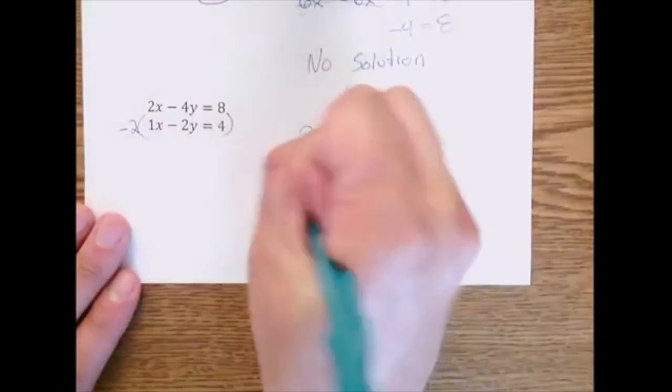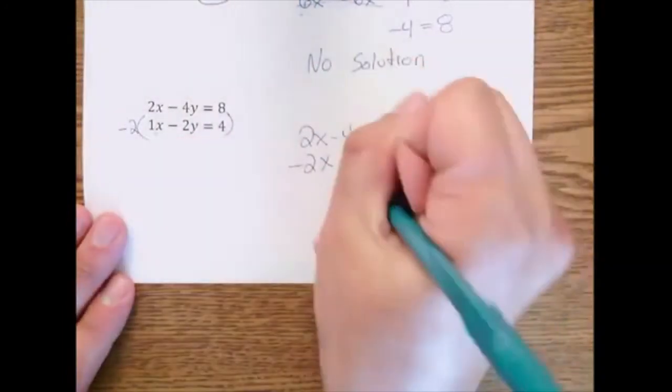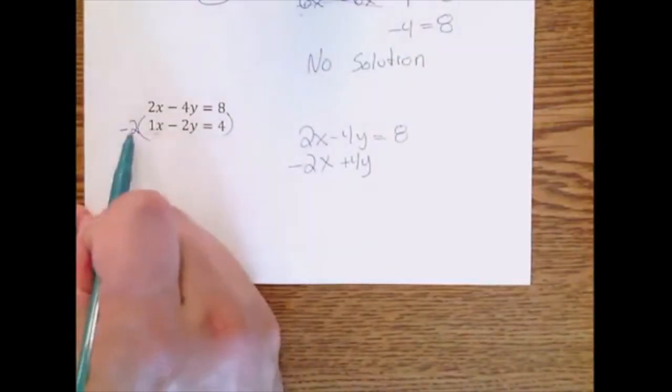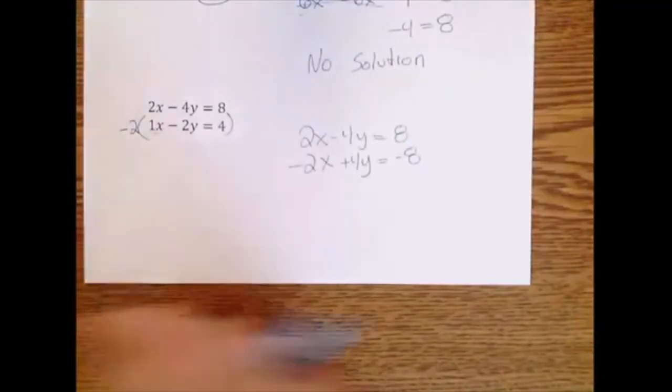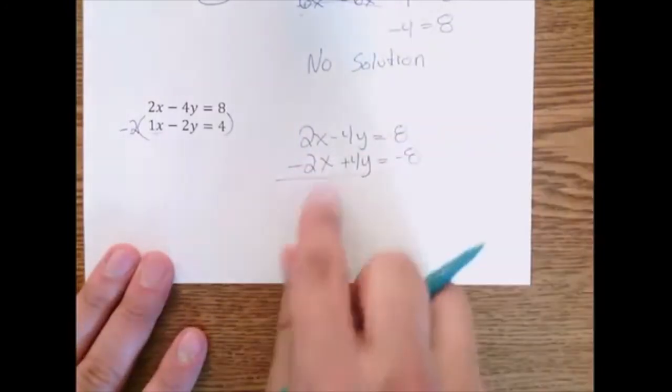Negative 2 times 1x is negative 2x. Negative 2 times negative 2y is positive 4y. And negative 2 times 4 is negative 8. So I got what I wanted, 2x, negative 2x. All I have to do is add straight down now.